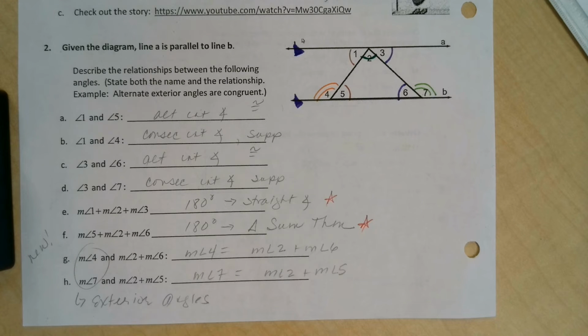But that's pretty interesting because 7 is alternating interior angles with 2 plus 1. 1 and 5 are the same. 7 is congruent to 2 plus 1. 7 is congruent to 2 plus 5. I'll buy that, Kaden. That's good thinking.